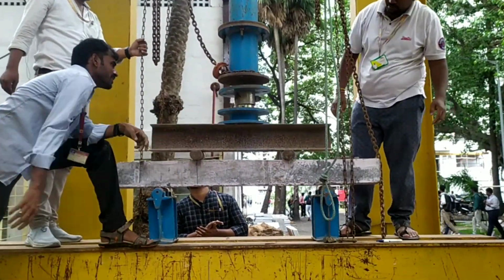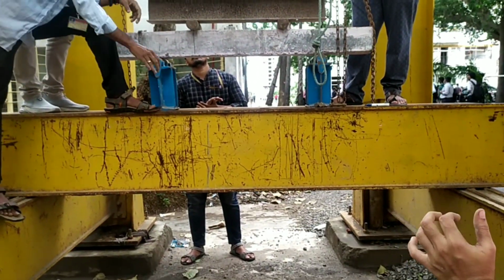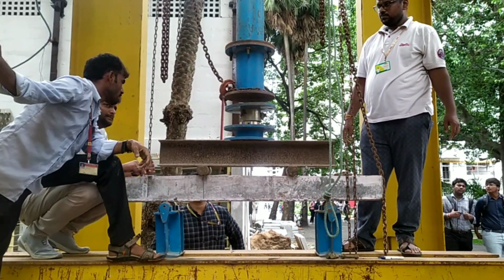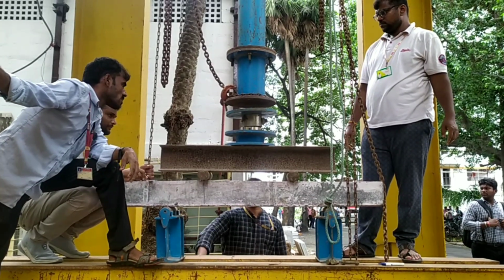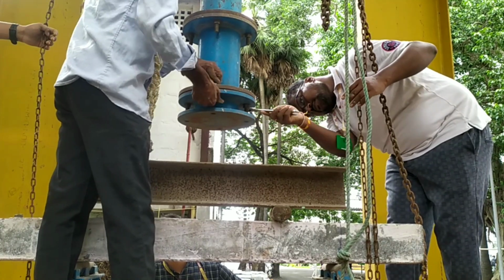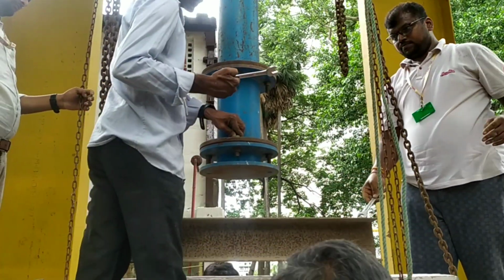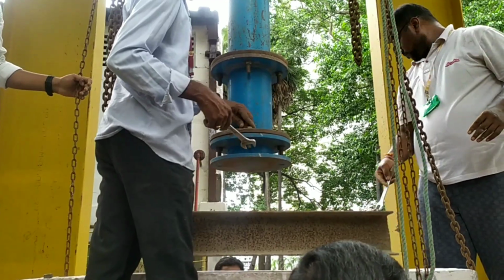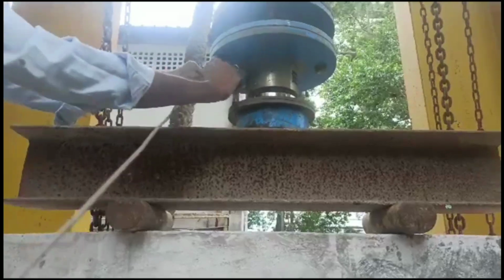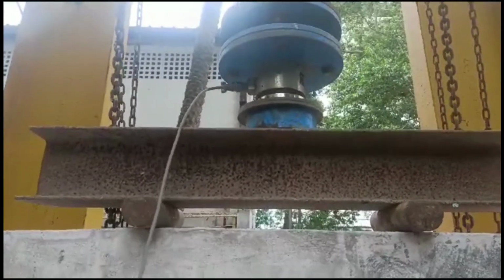You can see here the gauge has been fixed on the top of the flexural beam to calculate the influence of loading rate on the loading displacements. You can see here the gauge length is going to be fixed. After that the deflectometer is going to be placed at the bottom of the beam to measure the deflection. There is a proving ring, which will show the deflection.